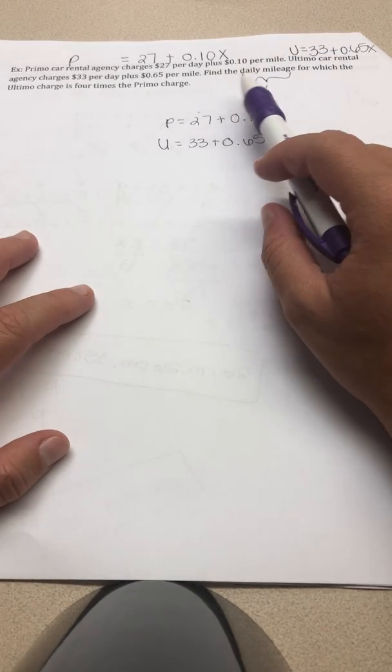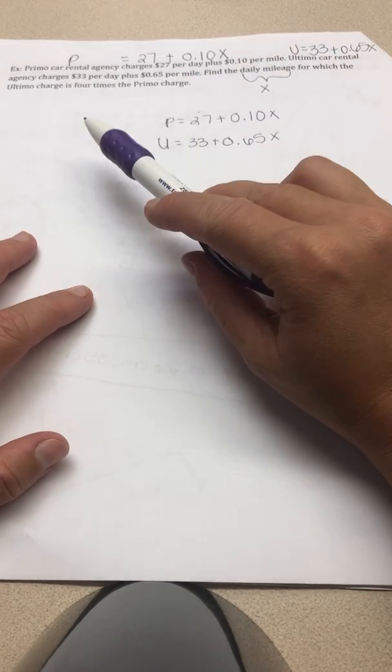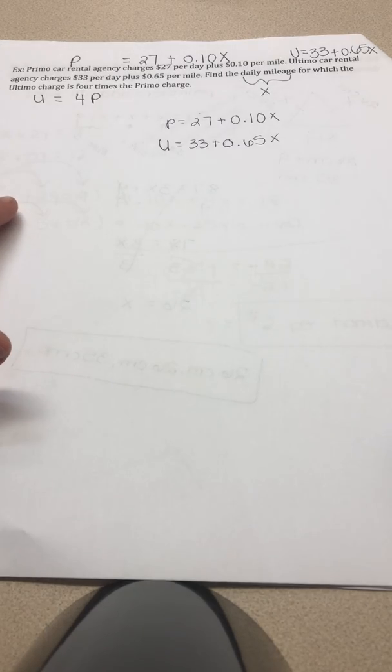Last but not least, it says find the daily mileage for which the Ultimo charge, so U, equals 4 times the Primo, so 4 times P.